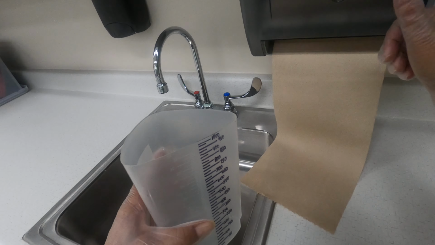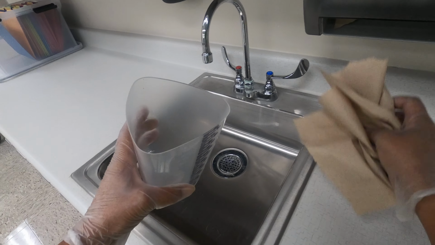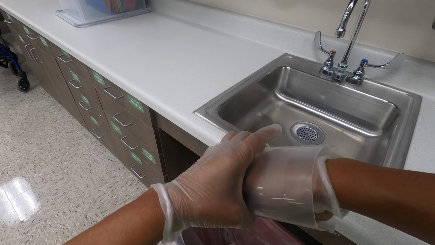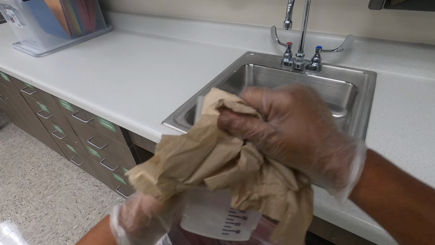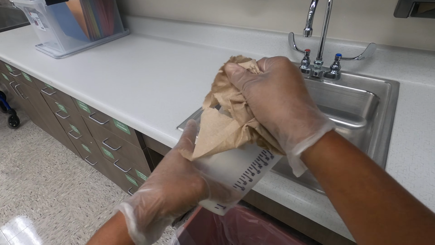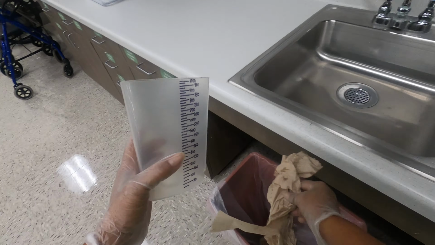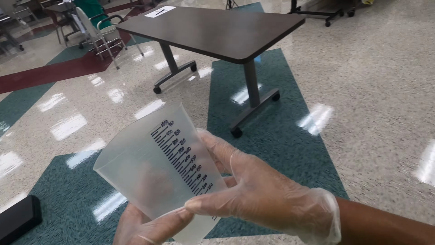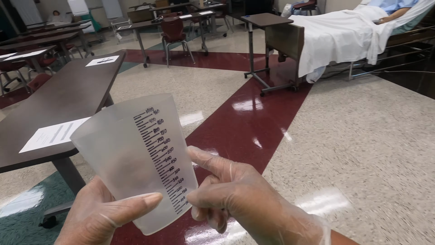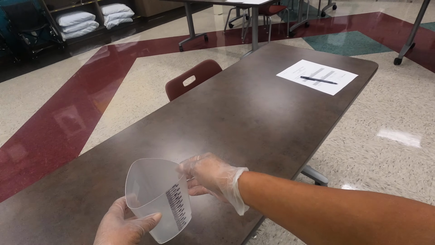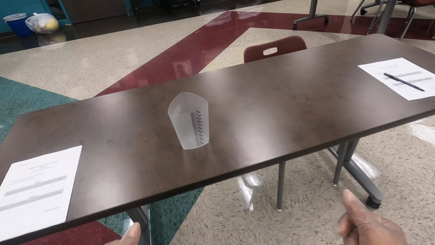Then you'll need to dry out the container. Okay, so I just got some paper towels and I'm drying out the container inside and out. I'm going to throw that paper towel away. Then I'm going to place the used measuring container back on the designated dirty table.